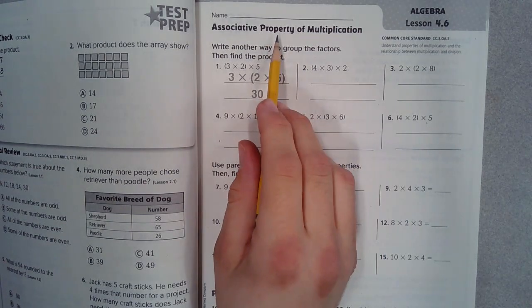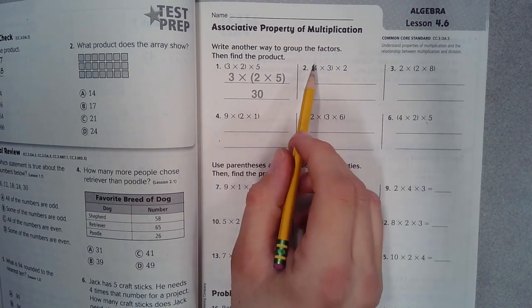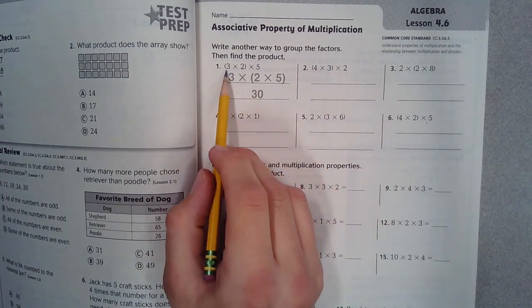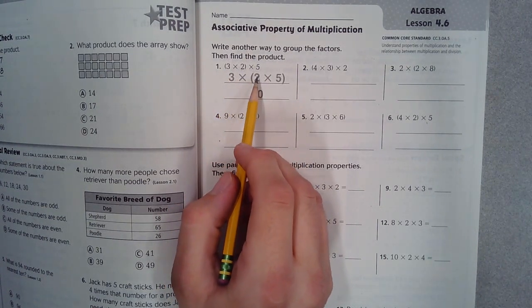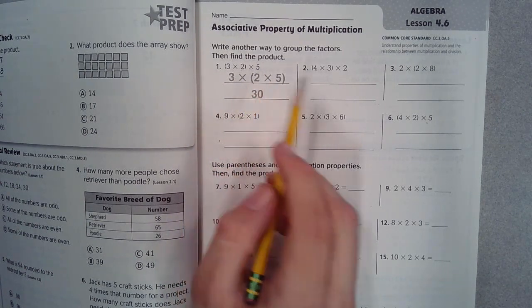The associative property of multiplication says that we can group numbers in any way and still get the same answer. For example, here we have 3 times 2 grouped together, multiplied times 5, but we could regroup it and have 3 times 2 times 5 grouped together, right?